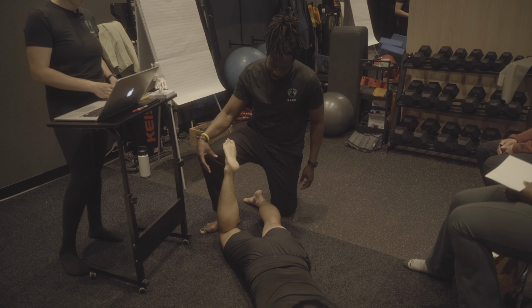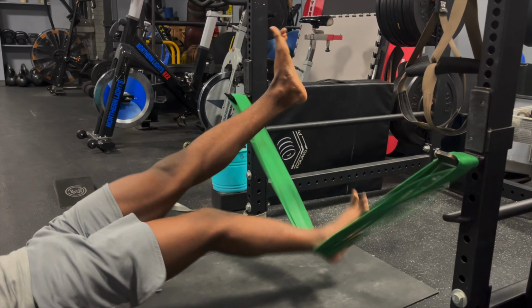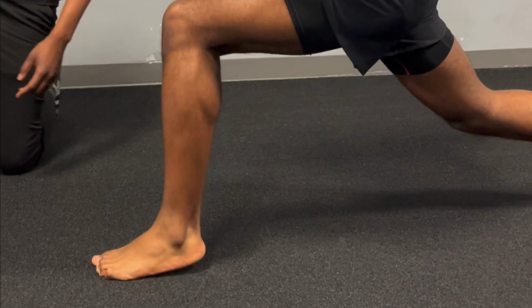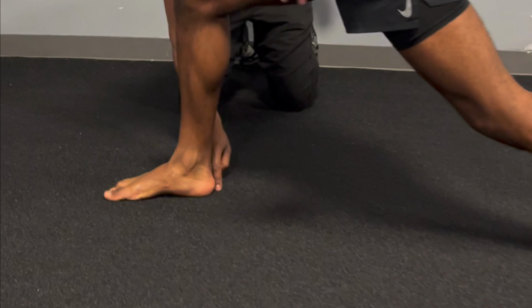We need to understand how an injury happens. Injuries happen simply because the load is greater than the capacity. It does not matter what type of tissue it is. If the load cannot be managed, we're going to have an injury.